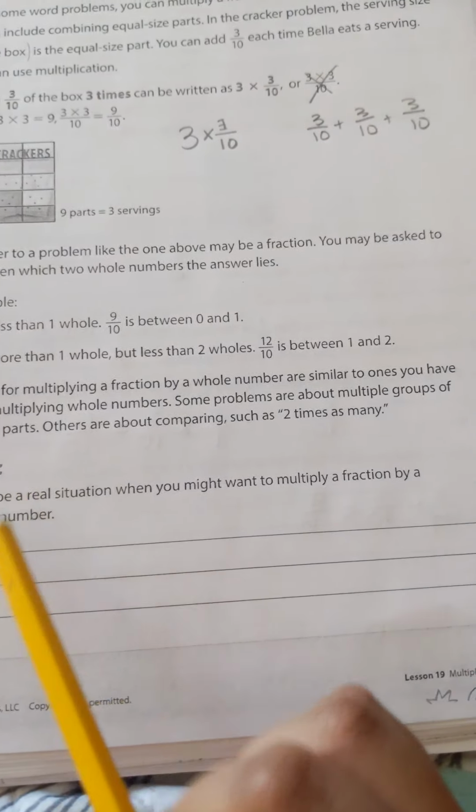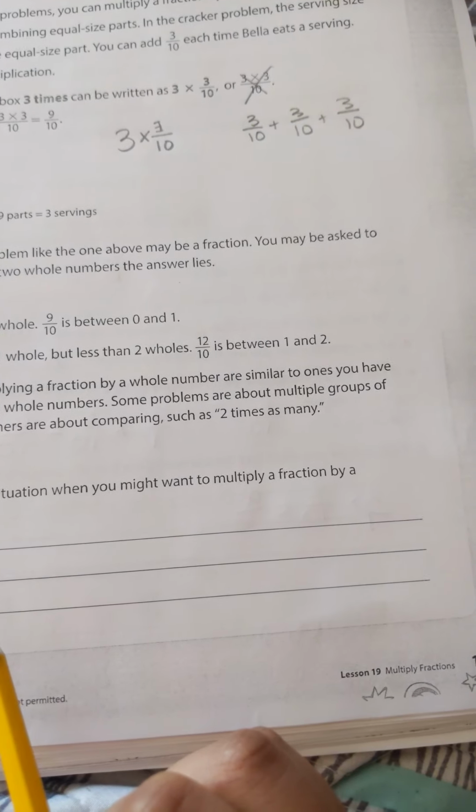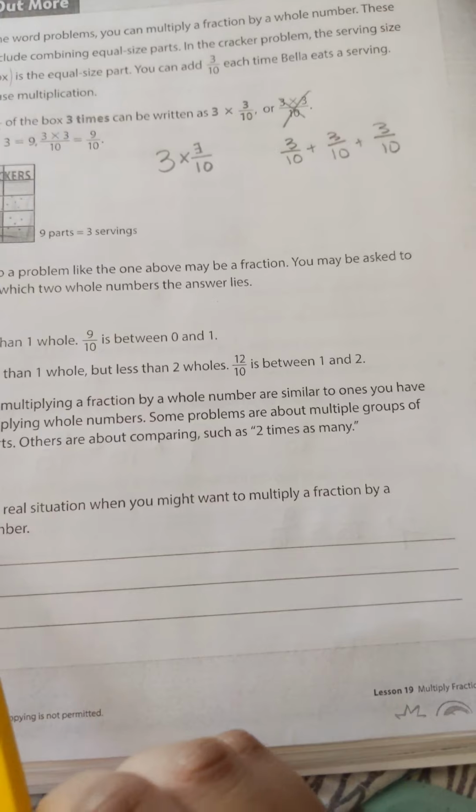All right. So, yeah, we did all this. We already did this. So now we're going to reflect.